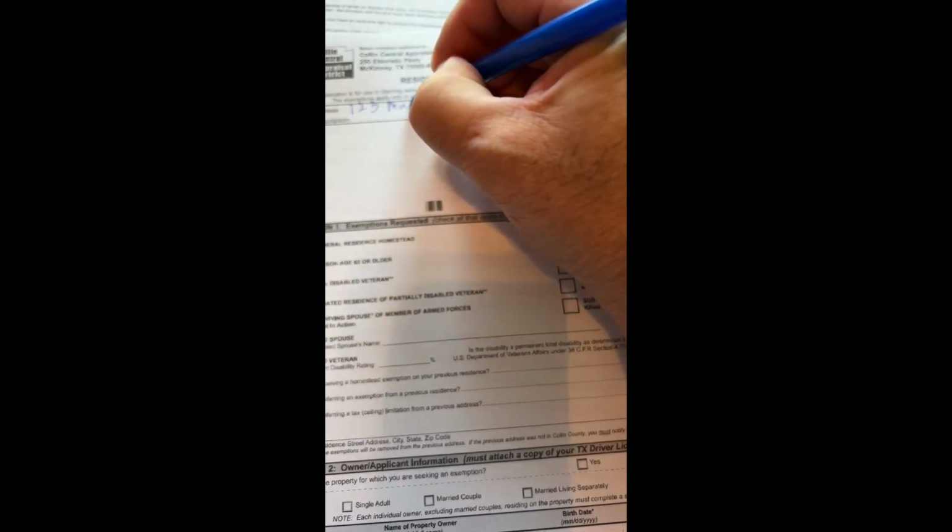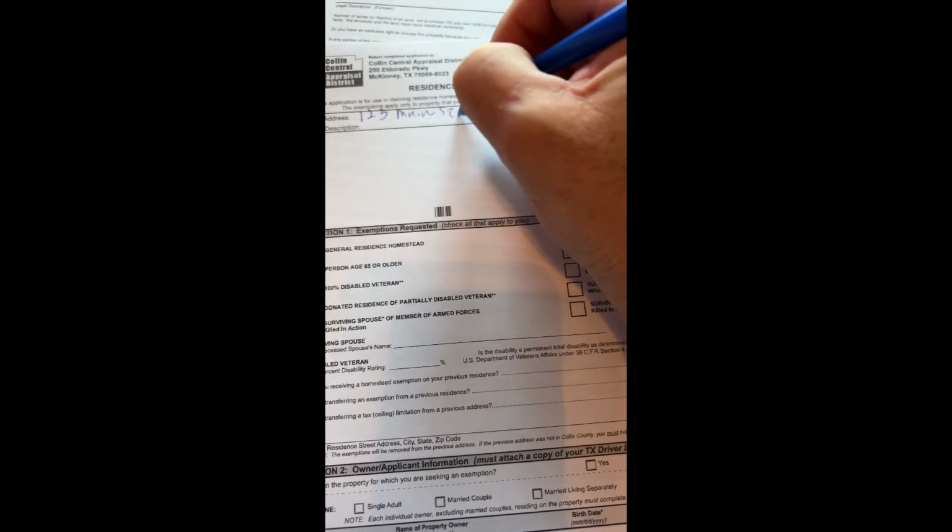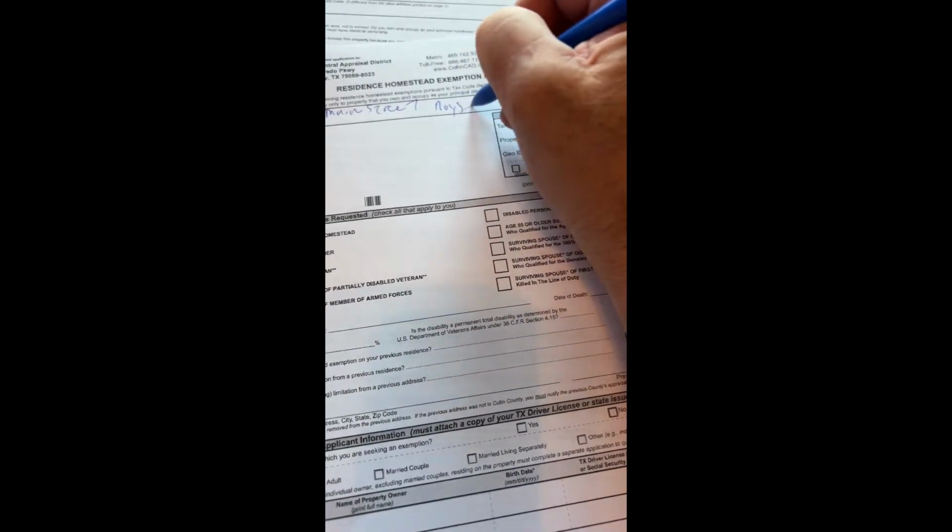I actually picked one out. I'm going to put a fake address here. This way you can kind of see. First, we want to start with the street address. So we're going to call it 123 Main Street. And this one's Royse City, that happens to be in Collin County. And 75189, this again is a fake address.